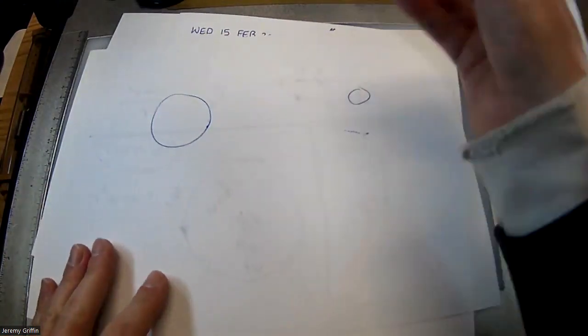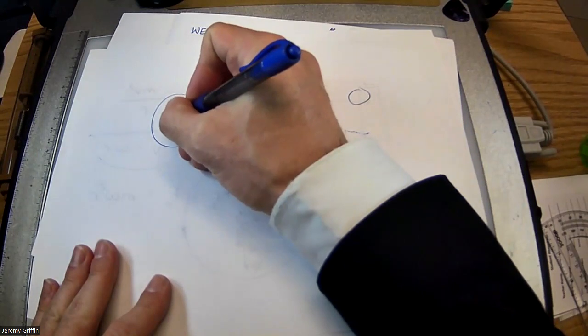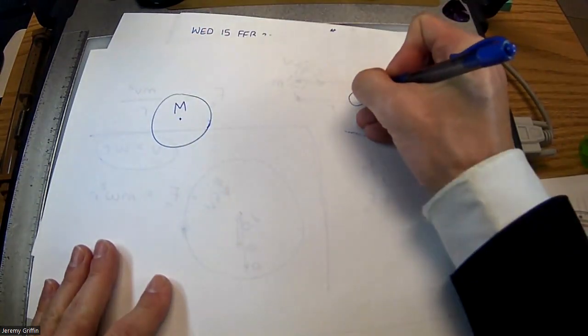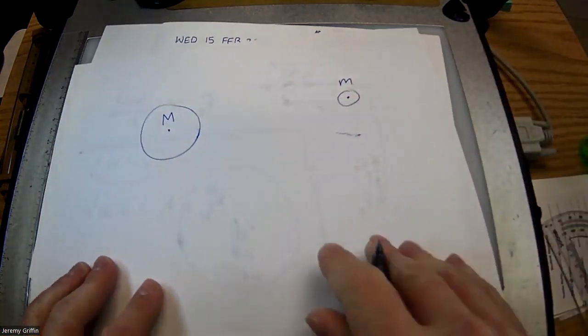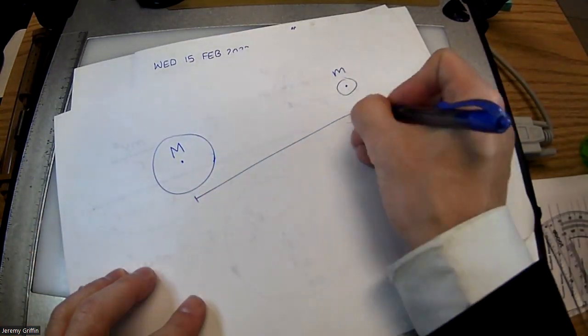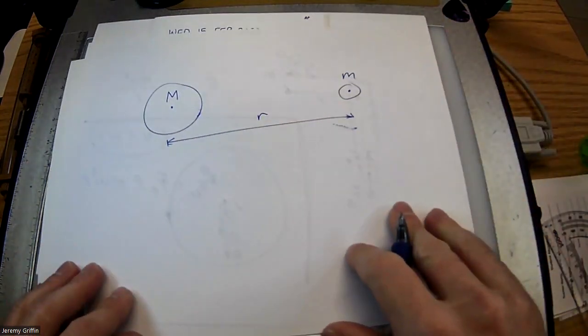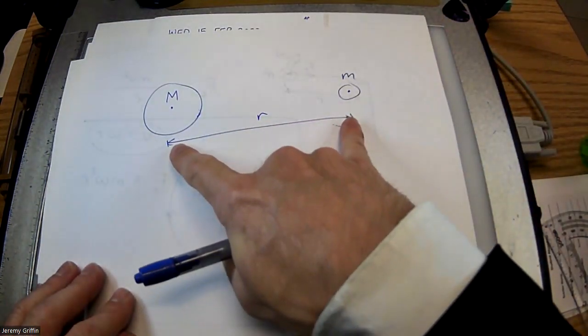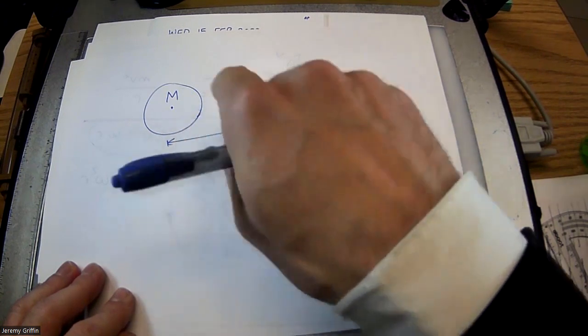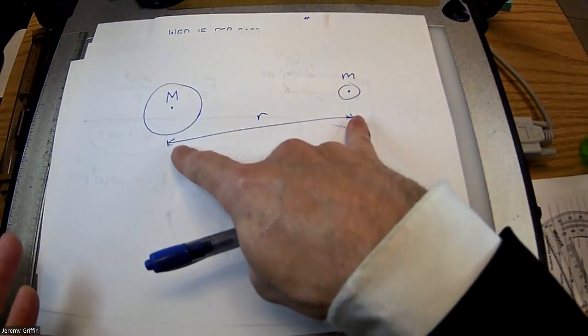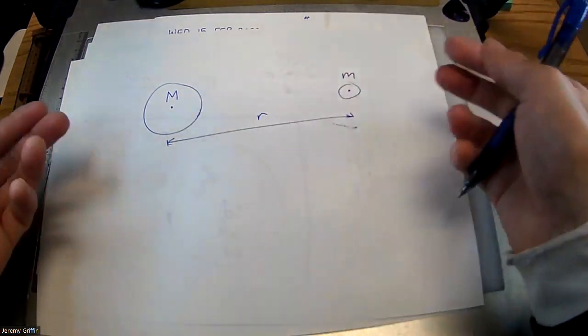So say you got a couple asteroids, maybe the Earth and the Moon. I'll call this one capital M for its mass. I'll call this one lowercase m for its mass. Some textbooks do that. Some do M1 and M2. Let's say the distance between those is R. It's usually considered R because a lot of times you have some kind of revolving situation like an orbit, and this could be like the radius of the orbit, although it doesn't have to be, I guess.